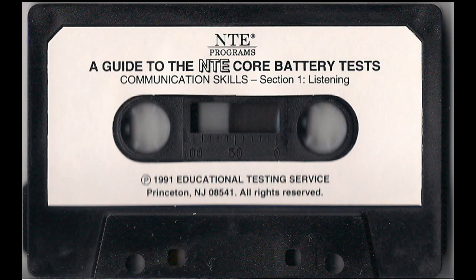Number 19. Everyone complained that the textbook you used last semester was confusing. So why not adopt another text?